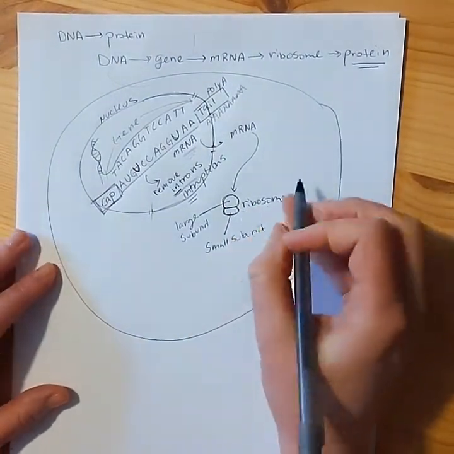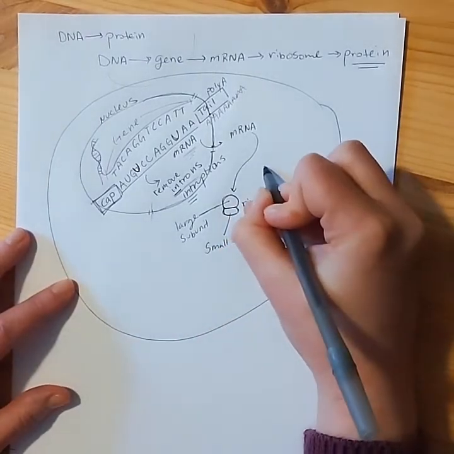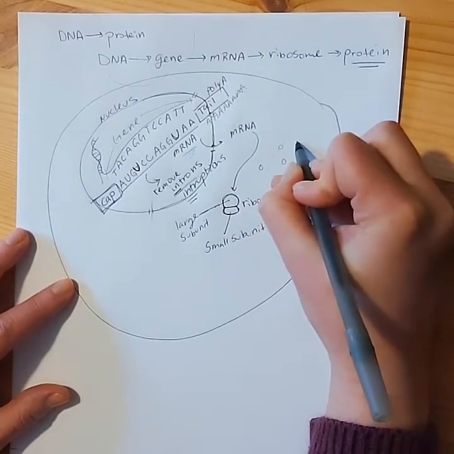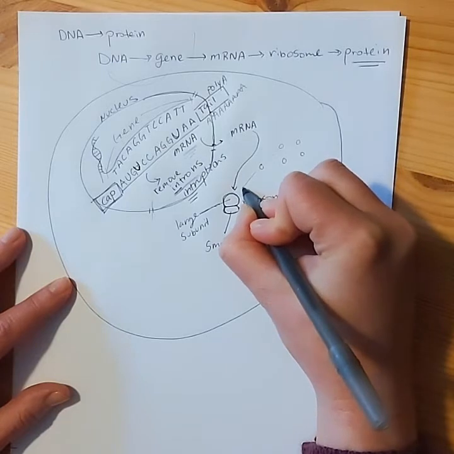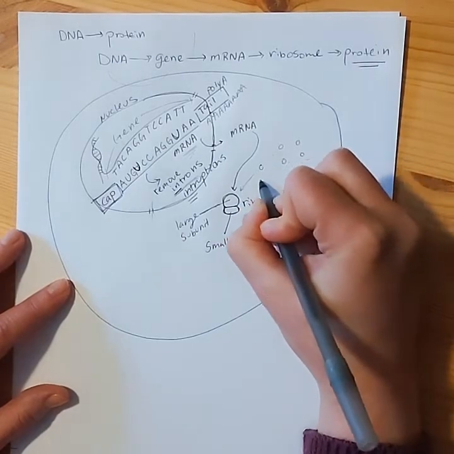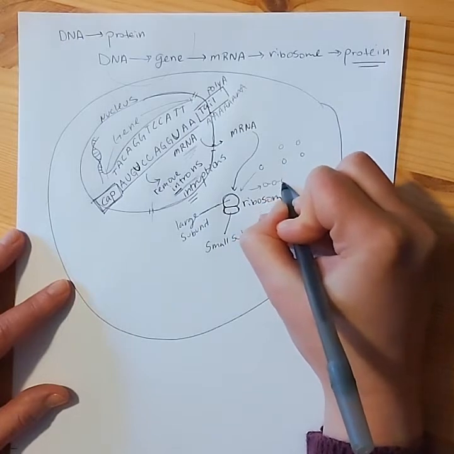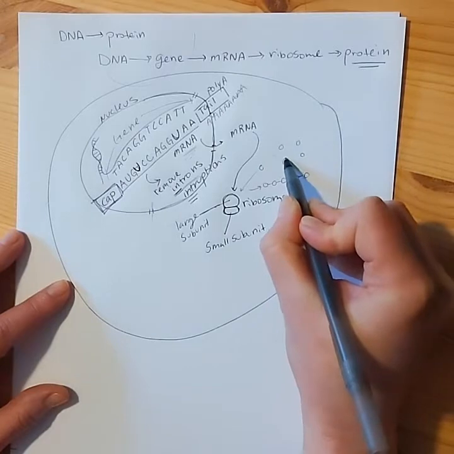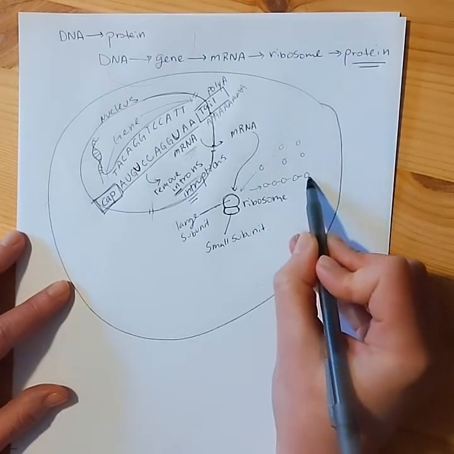What the ribosome is going to do is take amino acids that are floating in the cytoplasm. I'm going to draw them as little pearls. They're going to go toward the ribosome, and it's going to connect them together into a chain. So it's taking the monomers of a protein, amino acids, and connecting them into a polypeptide.